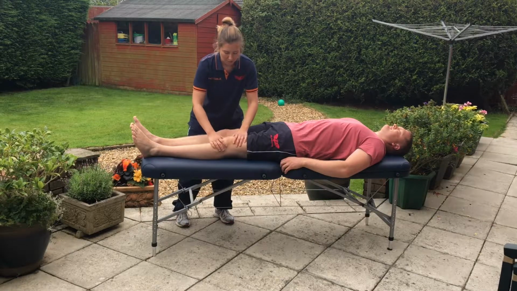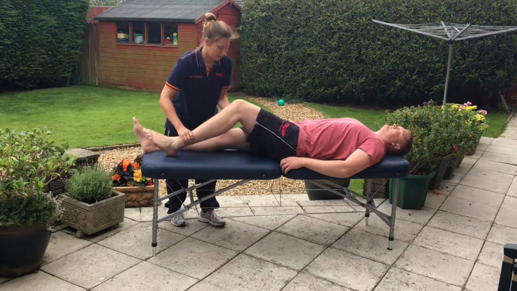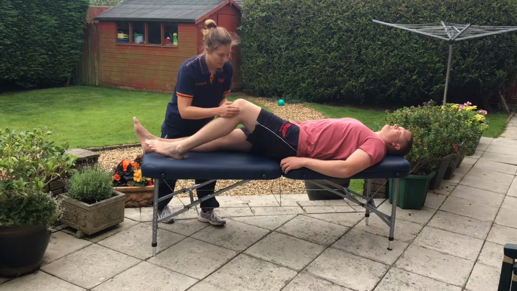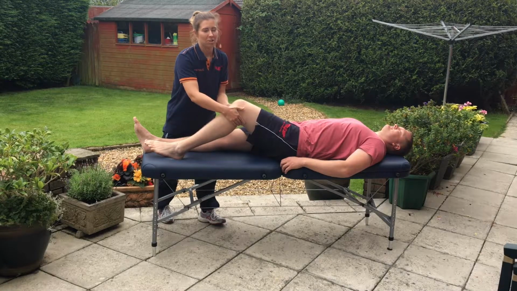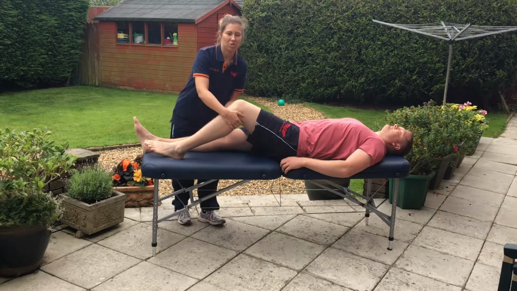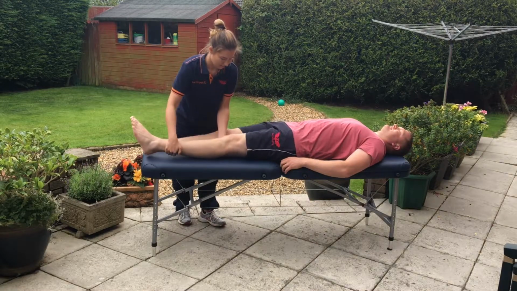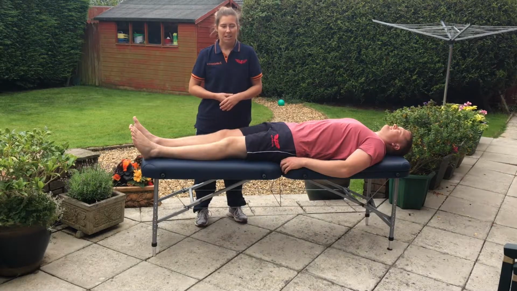Good. Also want to palpate the joint lines, so if we get the knee up into a slightly flexed position, just to open up the joint lines, palpating over the lateral joint line, good, and the medial joint line. Pain over the joint lines can be indicative of a meniscal injury or degenerative changes such as arthritis. Good, just relax. Okay.